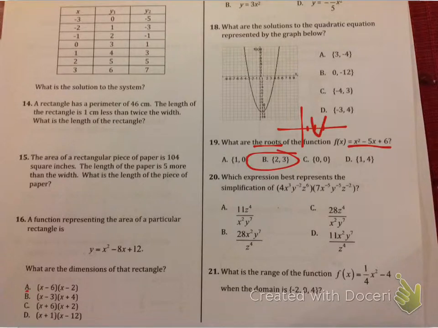Which expression best represents the simplification of this expression? Multiply the big numbers. 4 times 7 is 28. Add the exponents. When you multiply, you add the exponents. If there had been an exponent on the outside, you would have multiplied. So keep that in mind. But here, we only have to do this.